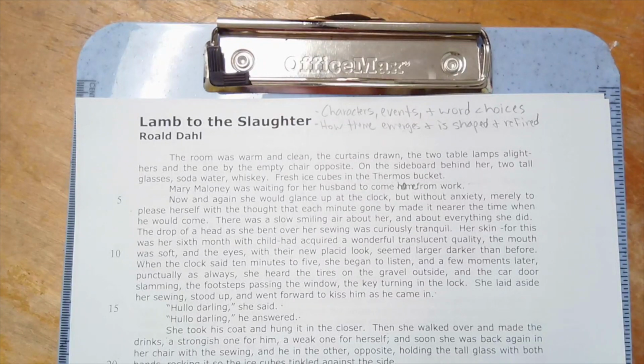Lamb to the Slaughter by Roald Dahl. The room was warm and clean, the curtains drawn, the two table lamps alight, hers and the one by the empty chair opposite. On the sideboard behind her, two tall glasses, soda water, whiskey, fresh ice cubes in the thermos bucket. Mary Maloney was waiting for her husband to come home from work.